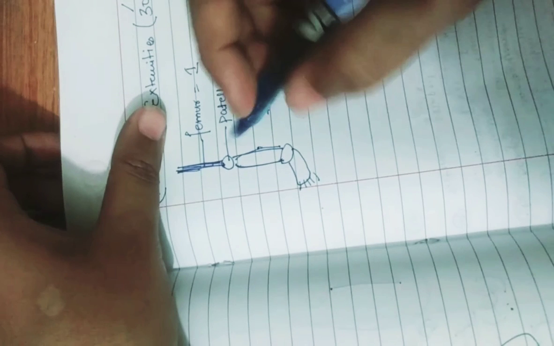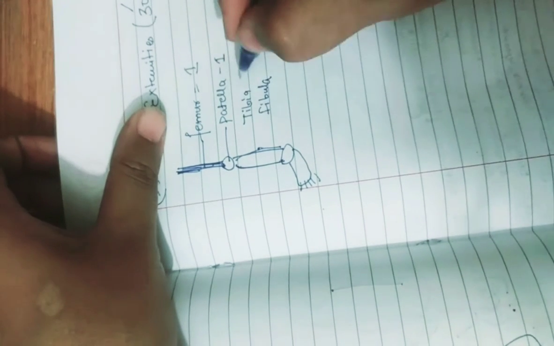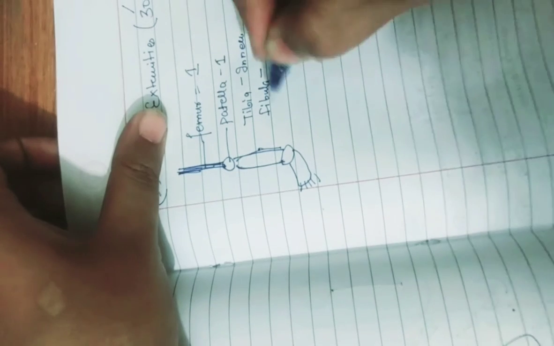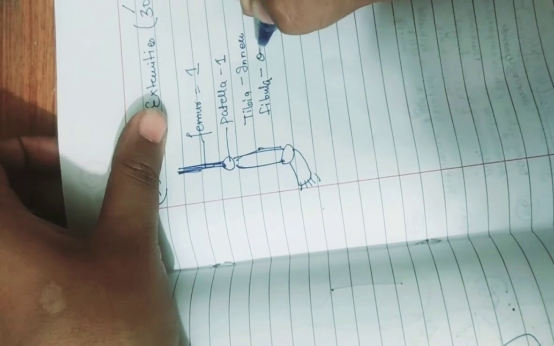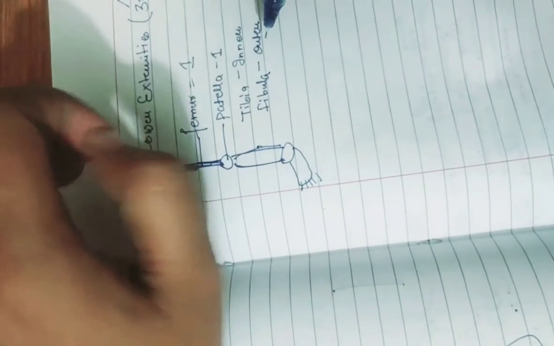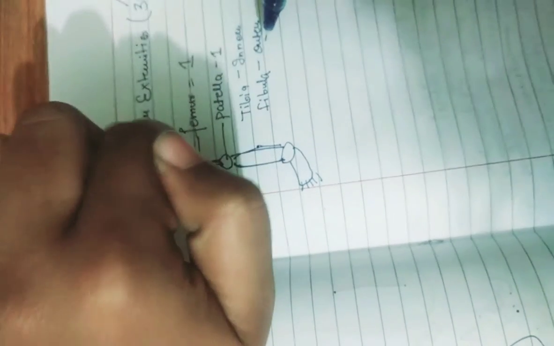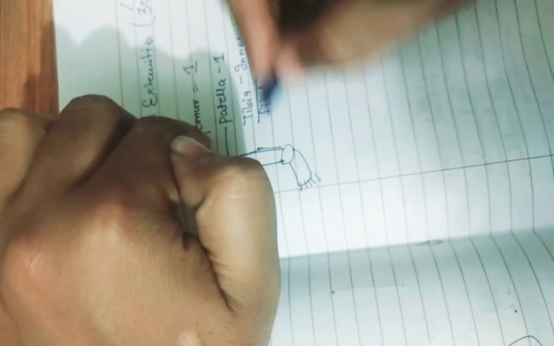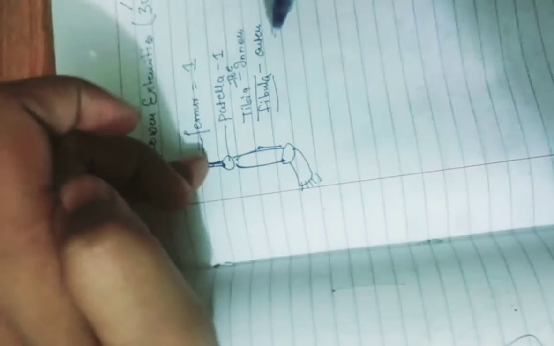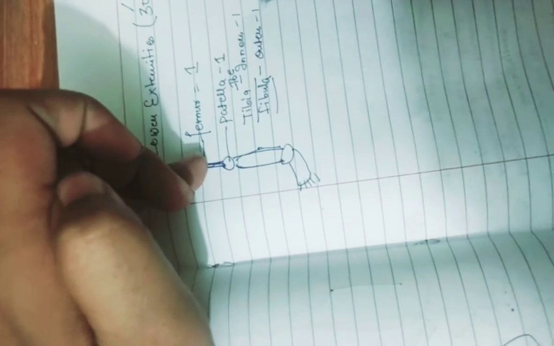The inner one is your tibia, and the fibula is the outer one. If you stand, whatever bone is towards your big toe will be the inner one, so the tibia is towards your toe and the fibula is away from the toe. Then in total you have 1 plus 1.